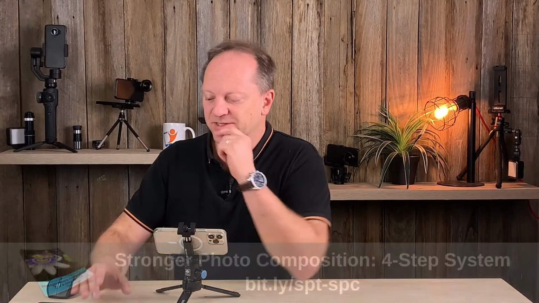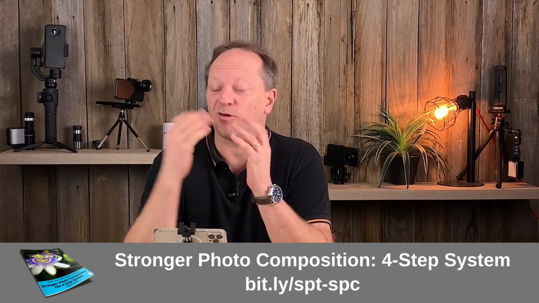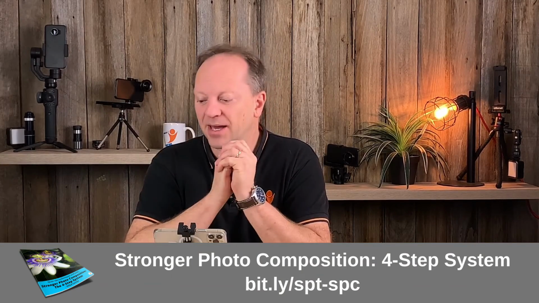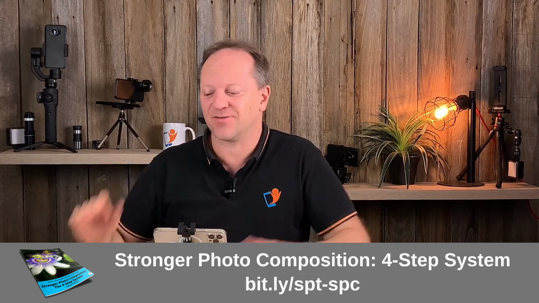Okay, so we're going to move into step number 4 of the 4-step system. This is the mobile editing. Now, I didn't take this photo. This was a stock photo from Pixabay. Using this system, you can go and dissect any of those photos and go through this process yourself. It's a lot of fun.